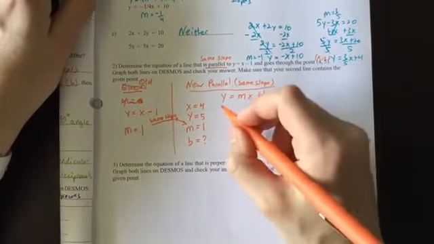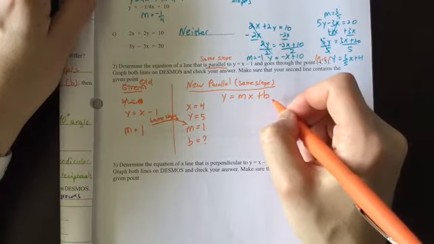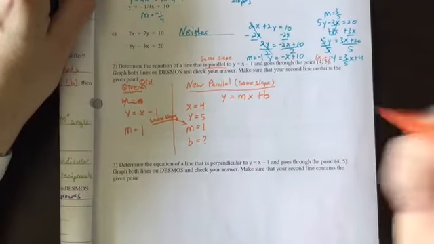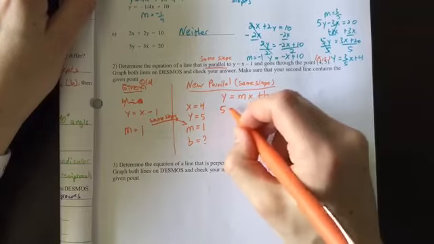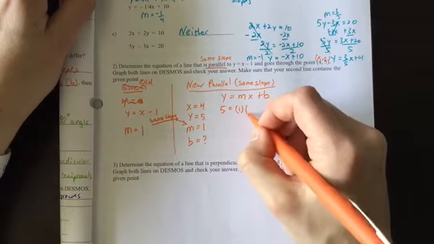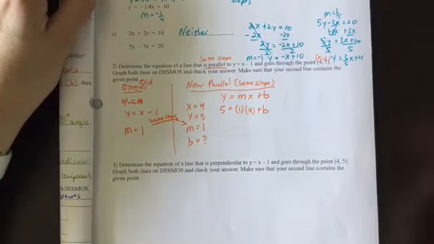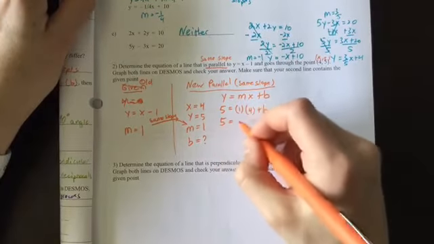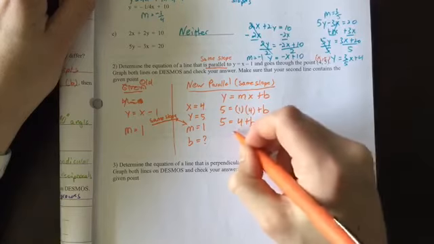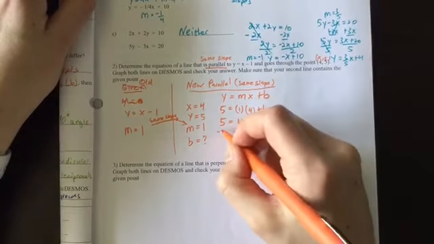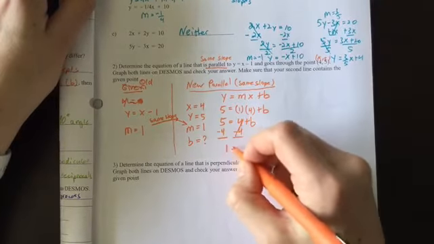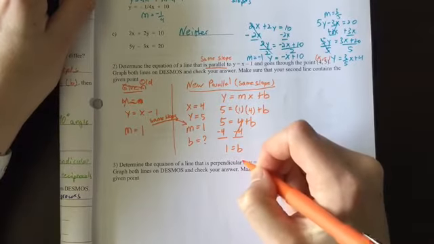So let's substitute into y equals mx plus b. We'll solve for b, and then we'll write the new equation. So let's see, y is 5, our m is 1, our x is 4, plus b. Notice how we left the b a variable. So we've got 5 equals 4 plus b. We're going to subtract 4 from both sides. So we get 1 is equal to b.